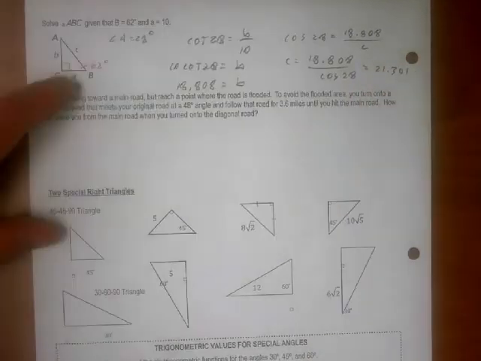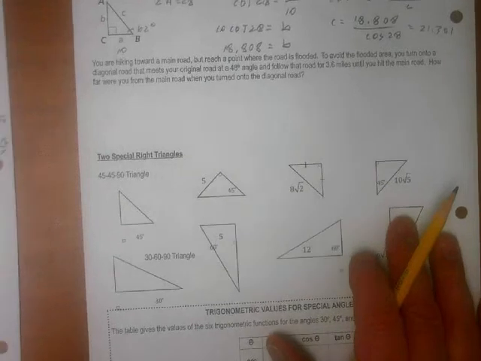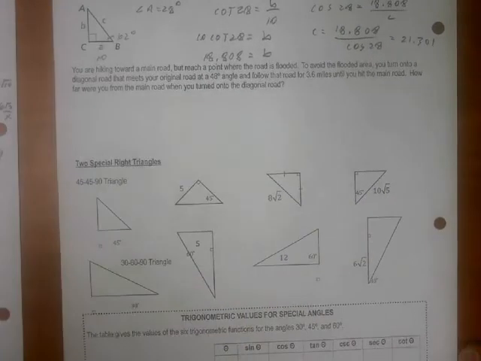Now when you put this in your calculator, you should get 21.301. Again, all you have to do is put that in the calculator. Make sure your calculator is in degree mode.